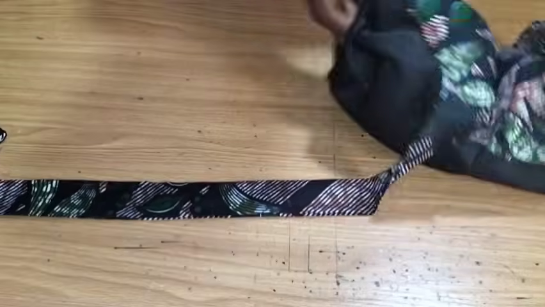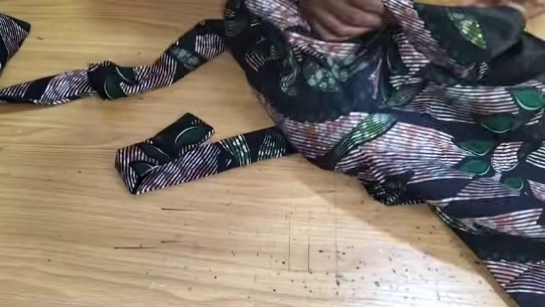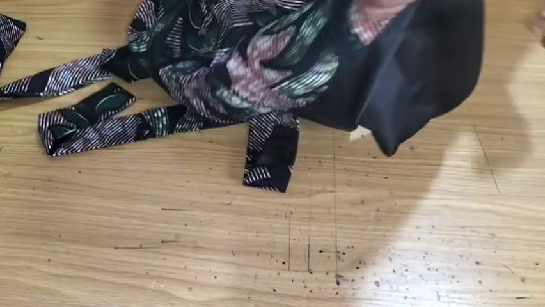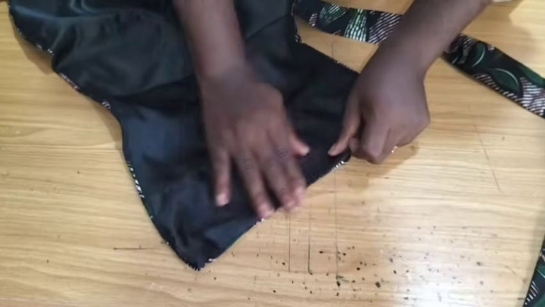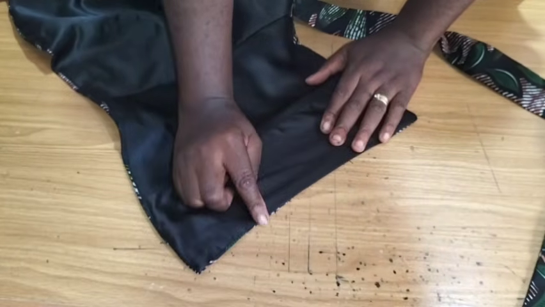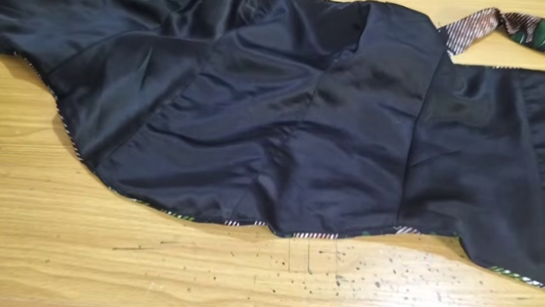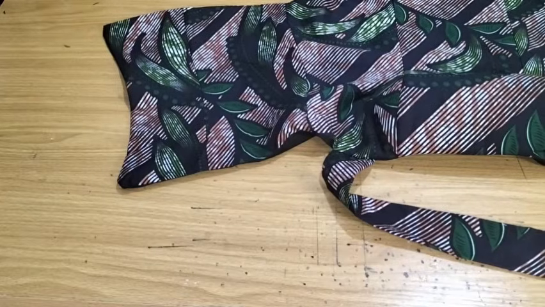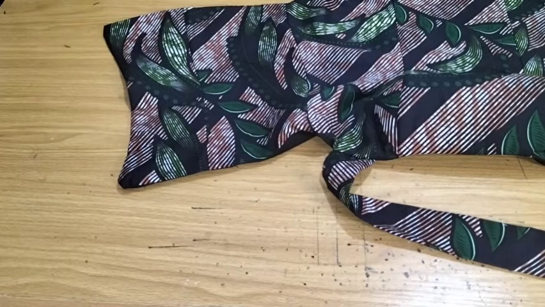So here I've gradually turned the dress. The next thing I'm going to do is to give it a good press. I will take it to the ironing table, give it a good press, tuck in this side, either use my hemming gum or just stitch on it, but I'll just stitch on it. The bustier is ready right now, and this is what we got.